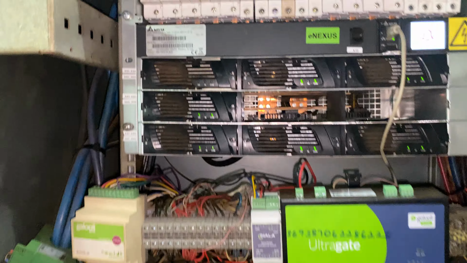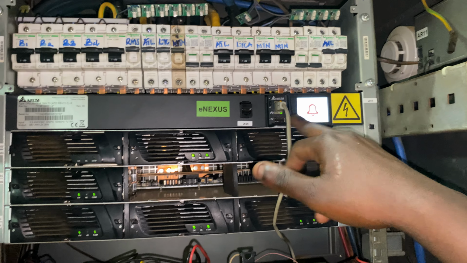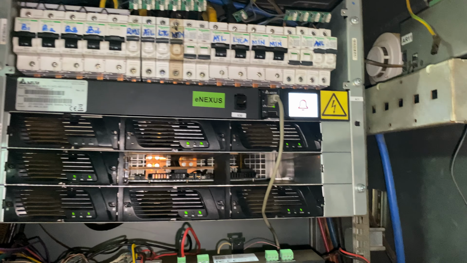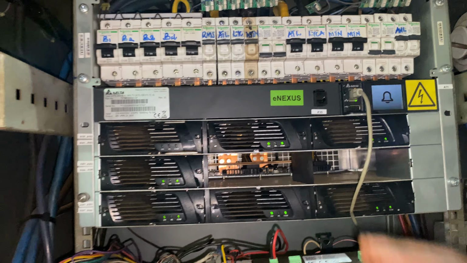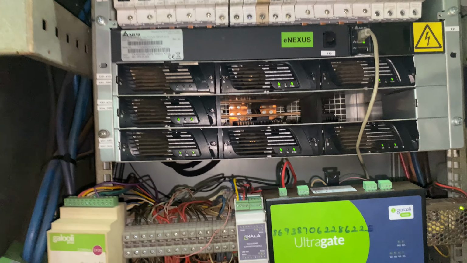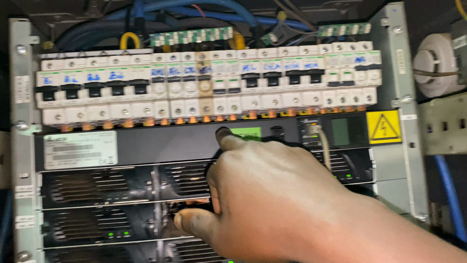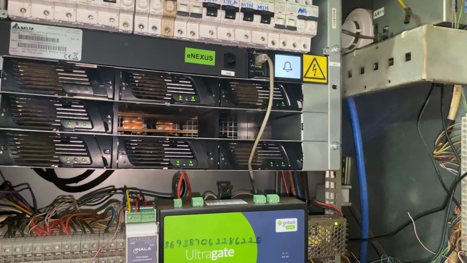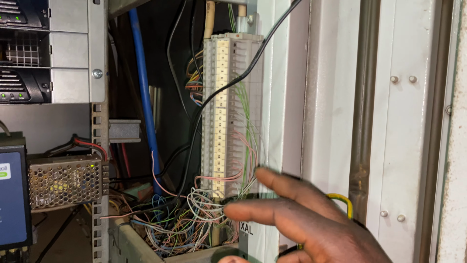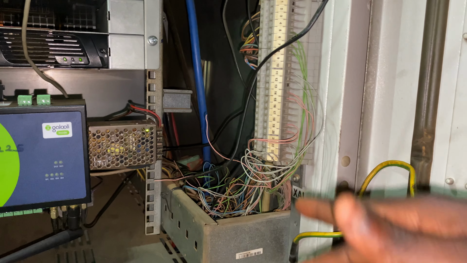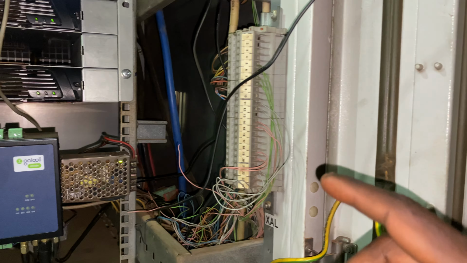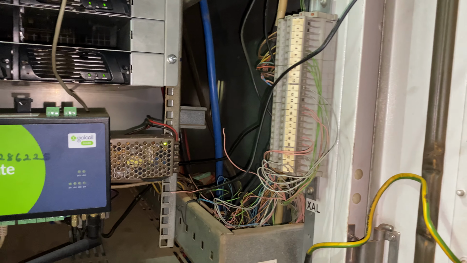So this is the brain. This thing you see is like the brain of the rectifier cabinet. As you see, it is the one which almost governs the whole of this. Here is where we connect our other alarms. Each wire you are seeing here goes to a different point, which means a different alarm.